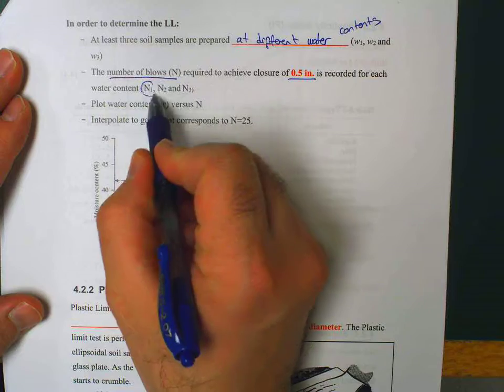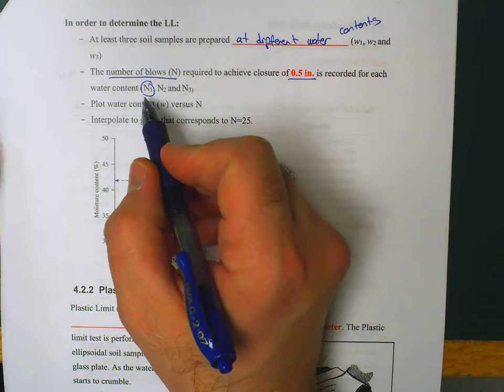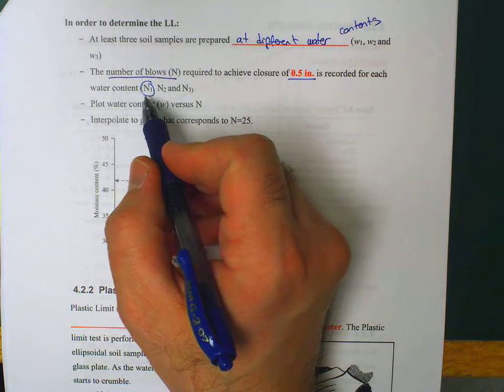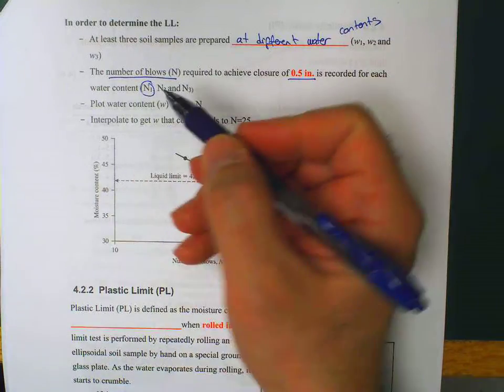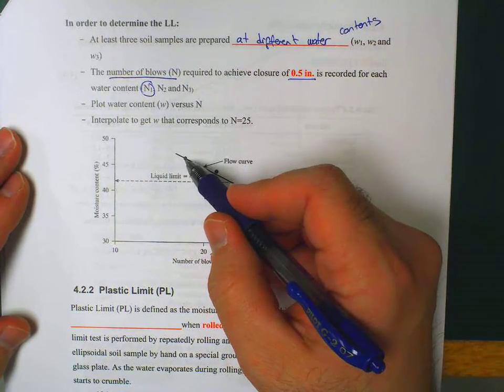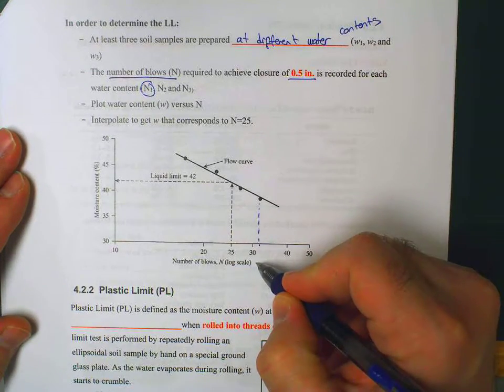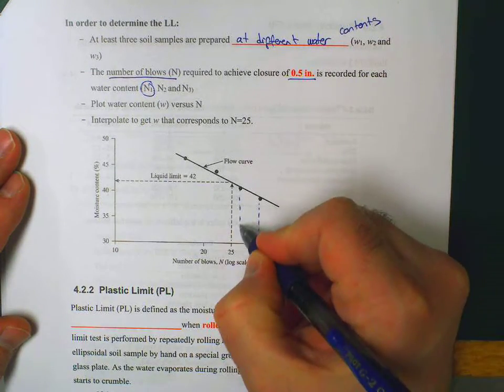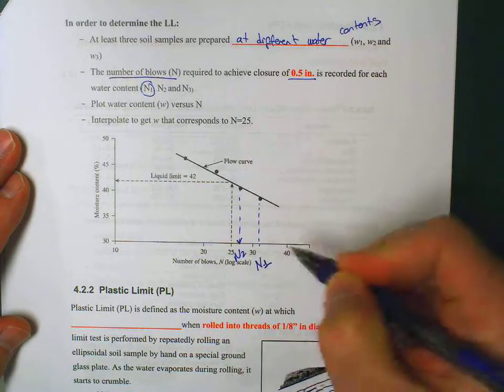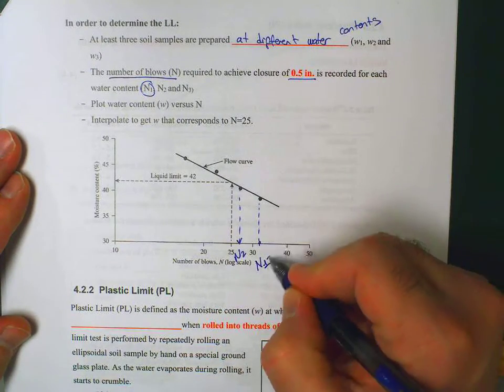Let's say for the first water content there was N1, so this is N1, and let's say this is N2. Let's say N1 is about 32.